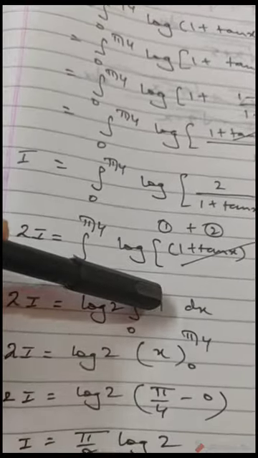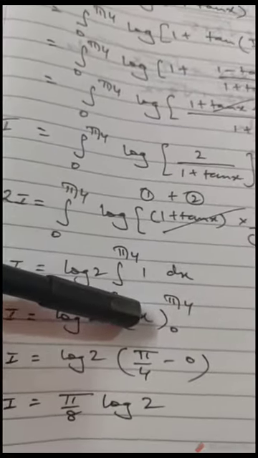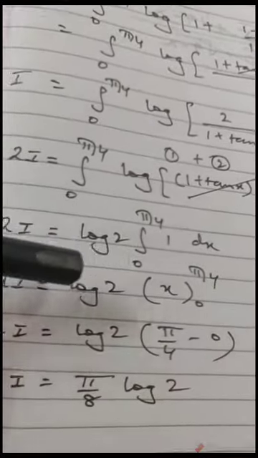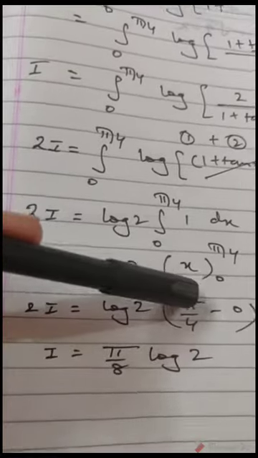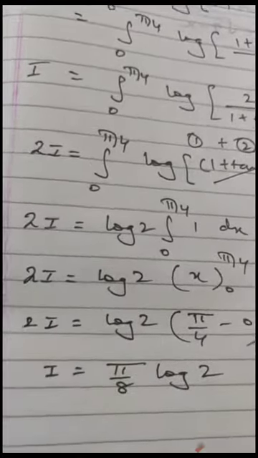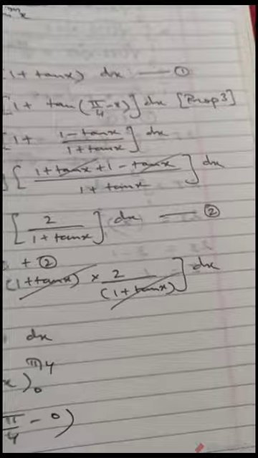So you're left with the integration of 1, whose integration is x. Upper limit and lower limit is put there. So you get pi by 4 minus 0. And there is a 2I, remember, on the left hand side. So 2 comes down. So you get pi by 8 into log 2 as your answer. Now let's do the last question for the day.